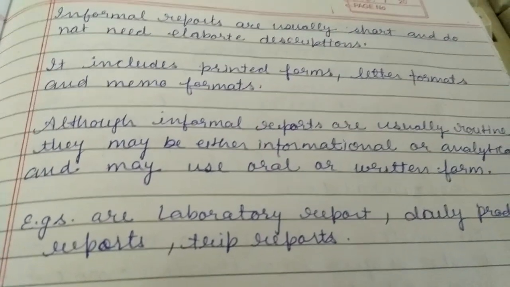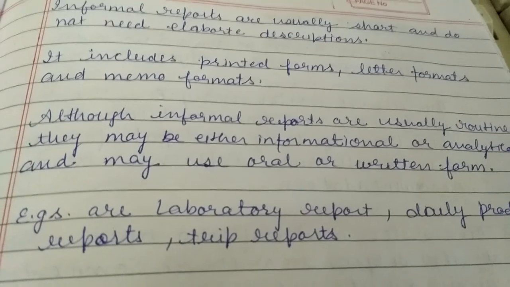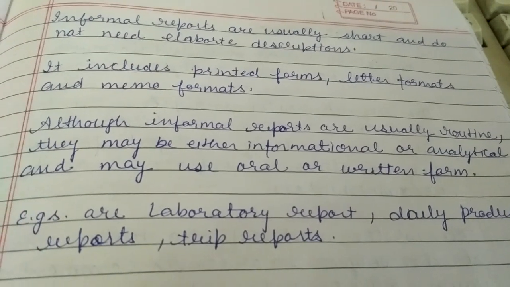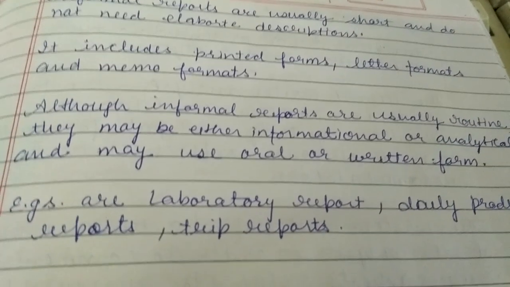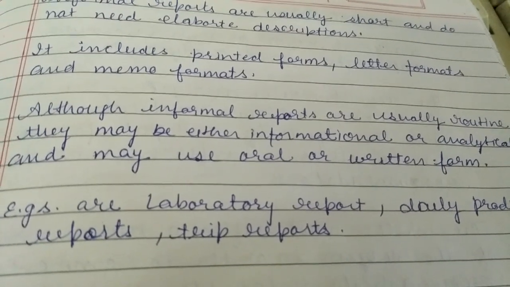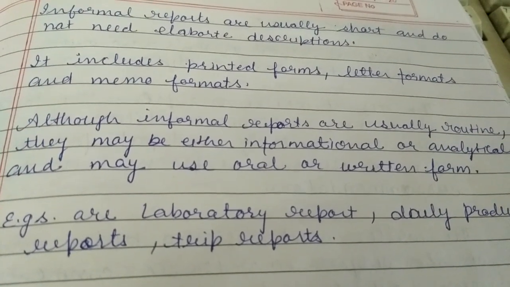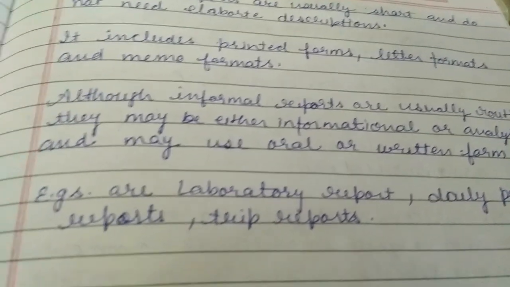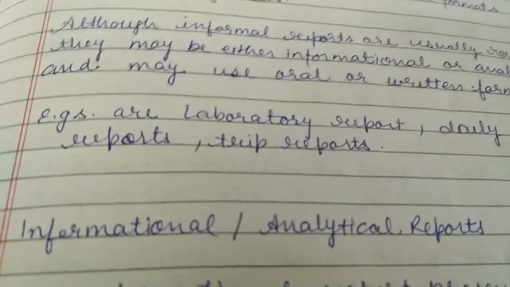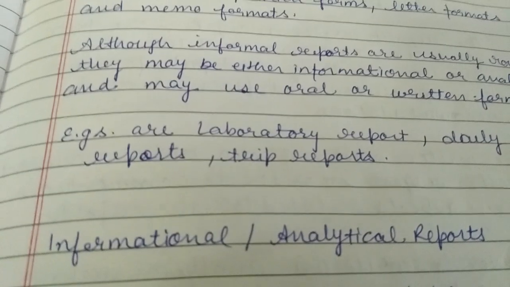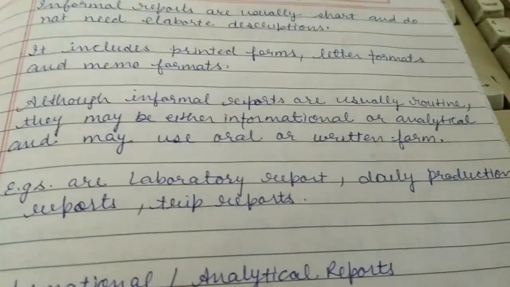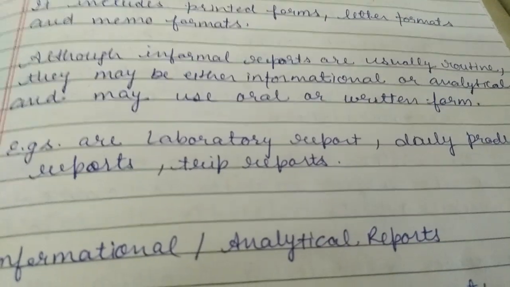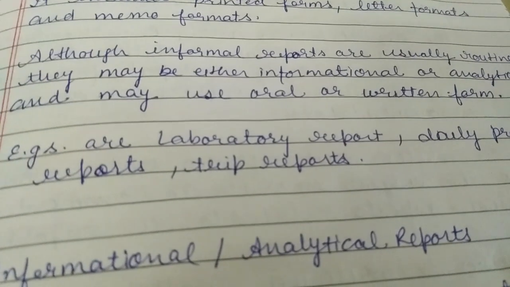Although informal reports are usually routine, they may be either informational or analytical and may use oral or written form. So it may be routine report, it may be informational, analytical, or it may be oral or written. Examples of informal reports are laboratory report, daily production report, and trip reports. These are the examples of informal reports.